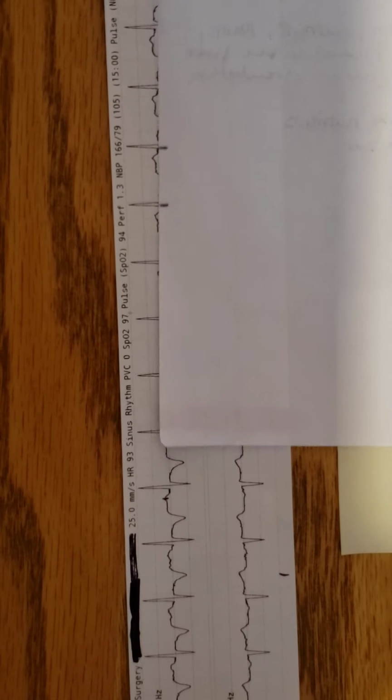Now, I'm going to take my paper and just slide it across and see if those marks are in the same spot every time. And in this case, they are. So you can see this person's R to R interval is consistent, meaning that their rate is regular, right?